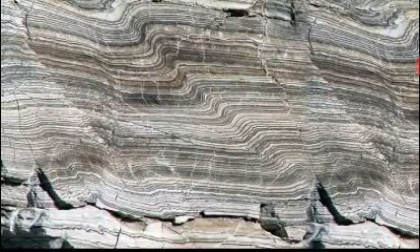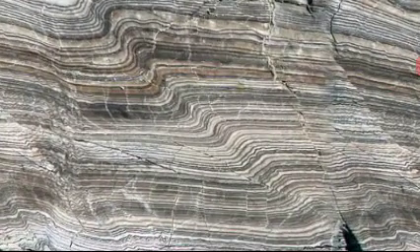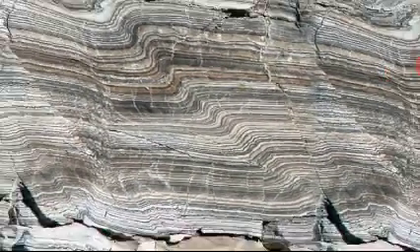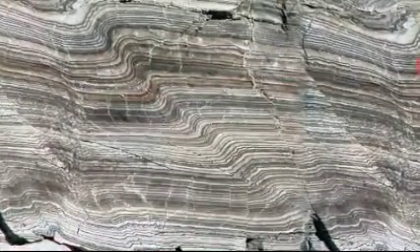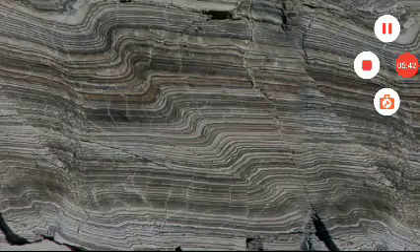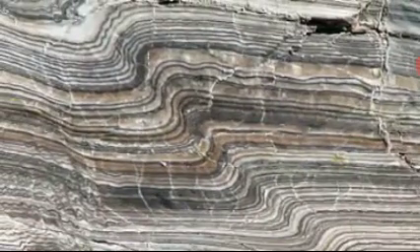You can see here very small folds with very thin layers of rocks. In sedimentary rocks you can see thin layers of rocks. These thin layers got folded, and you can see the folds.